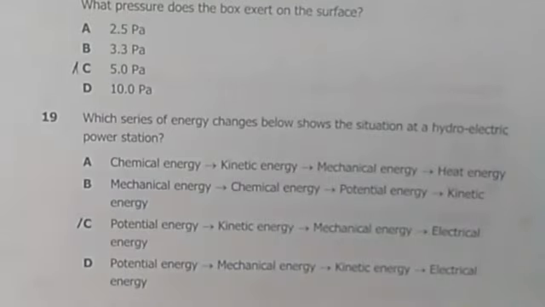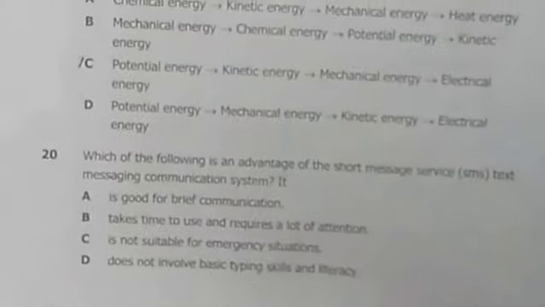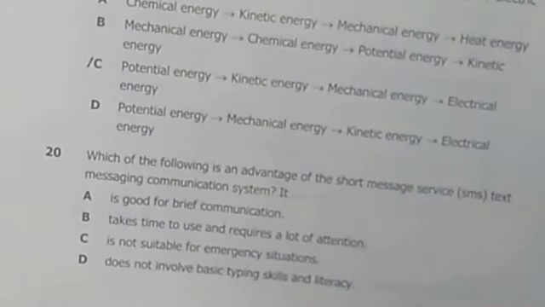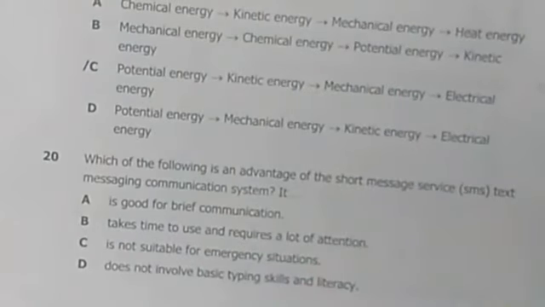Okay, so we go to question number 20, the last question in section A, which is, which of the following is an advantage of a short message service, which is called SMS or text? Okay, messaging communication system. What is the importance of SMSs? It is good for brief communication. Okay, yes, it is. Takes time to use and requires a lot of attention. Nope.